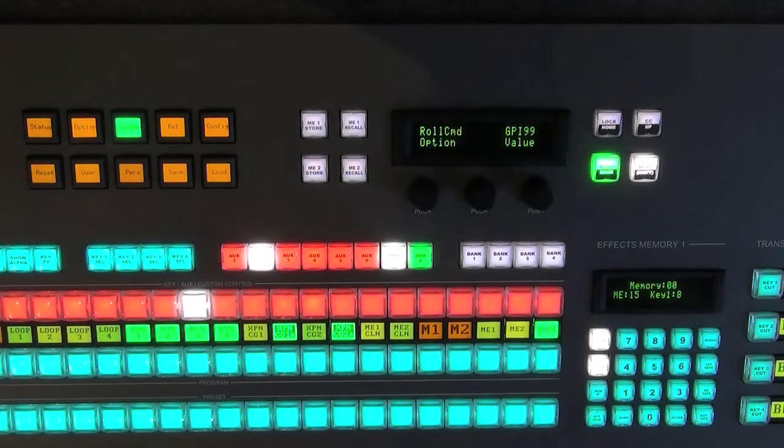So it'll automatically send the play command for me. But again, if we're setting it up to be used in a keyer for animations or transitions, I will manually insert that GPI 99 when I build my custom control macro.